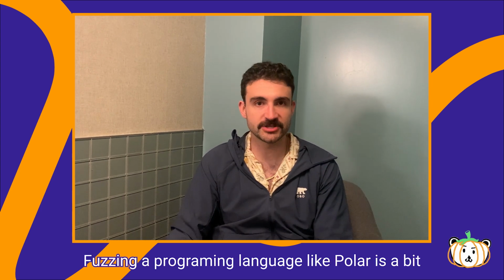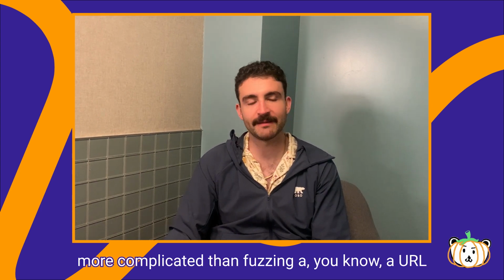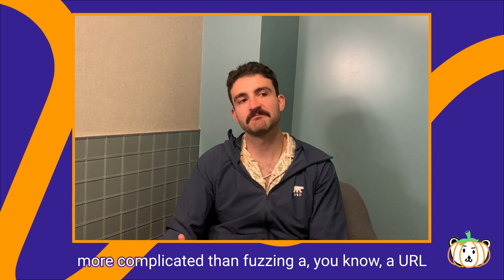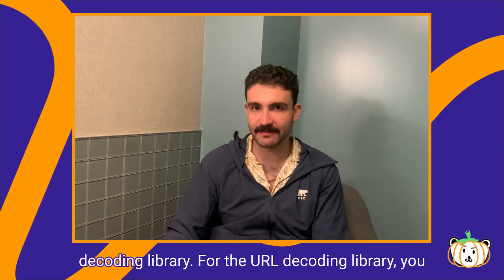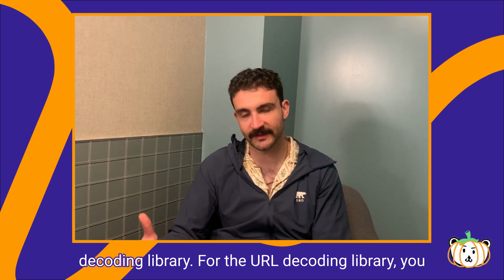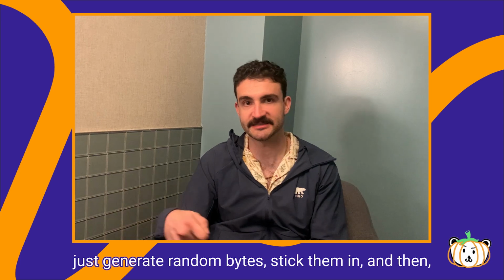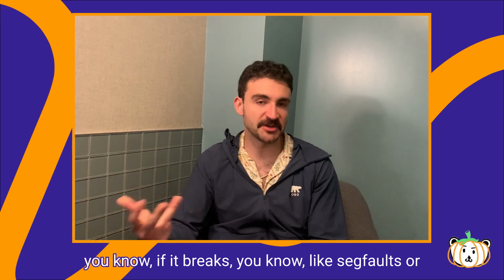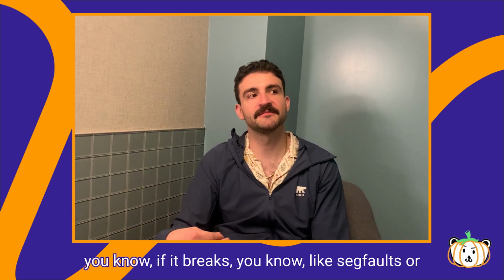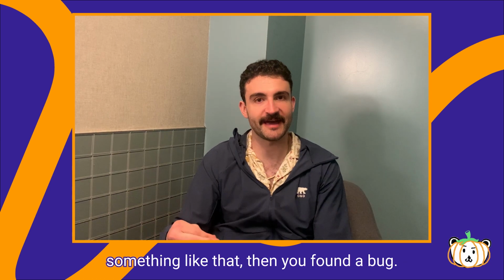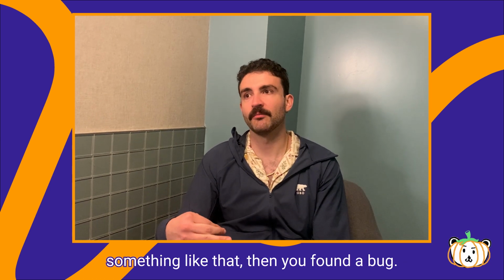Fuzzing a programming language like Polar is a bit more complicated than fuzzing a URL decoding library. For the URL decoding library, you just generate random bytes, stick them in, and then if it breaks, like segfaults or something like that, then you've found a bug.